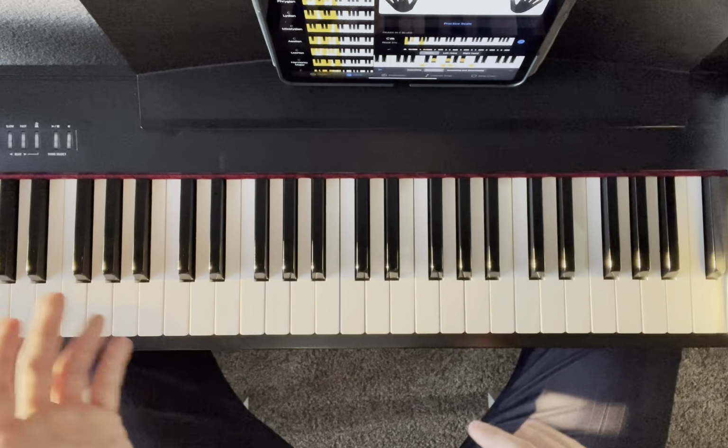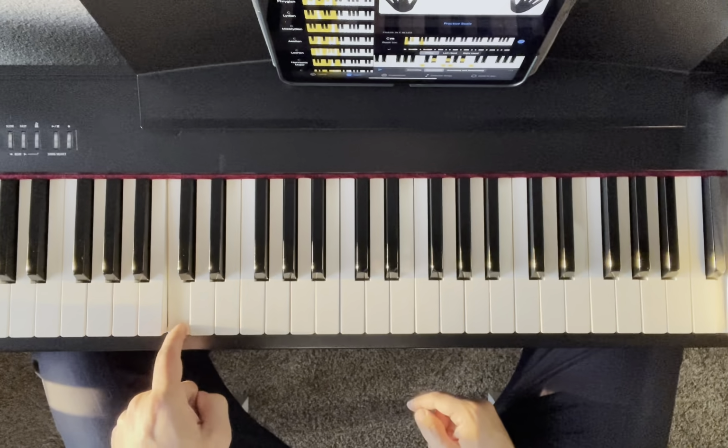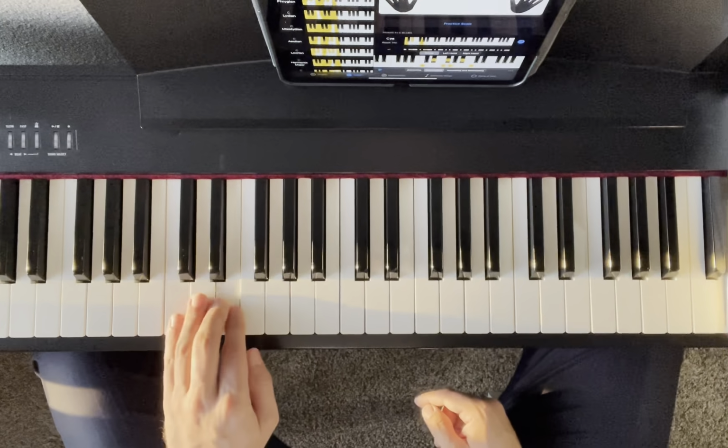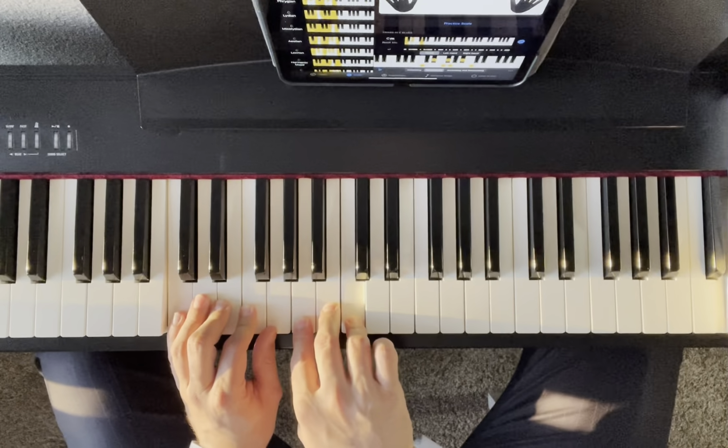So let's build a C major scale again. I know you've seen it, but let's see the math behind it. You start with C. You count 2. 1, 2, 1, 2, 1. 1, 2, 1, 2, 1, 2, 1. C major scale.